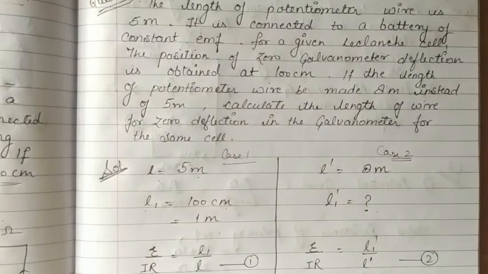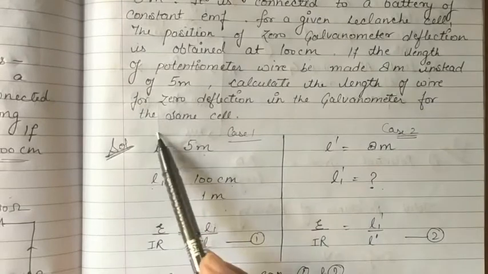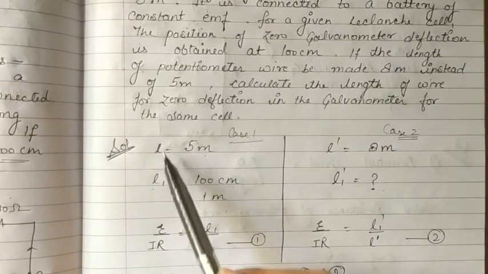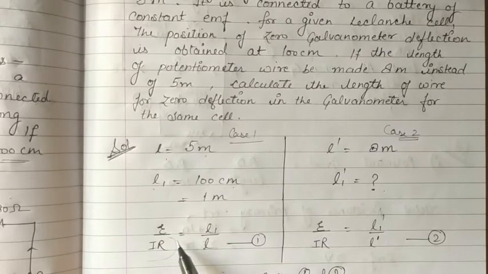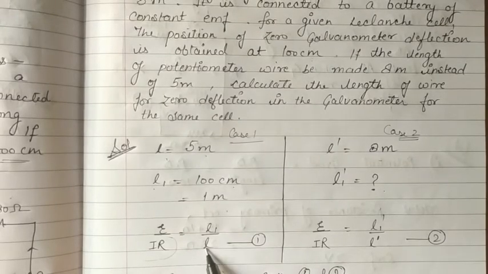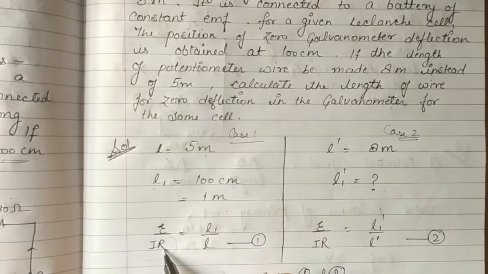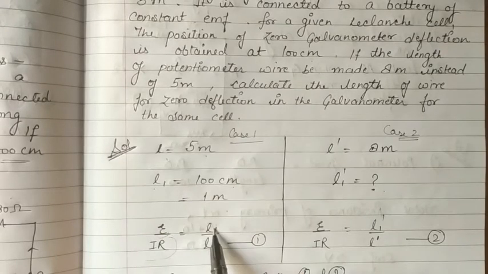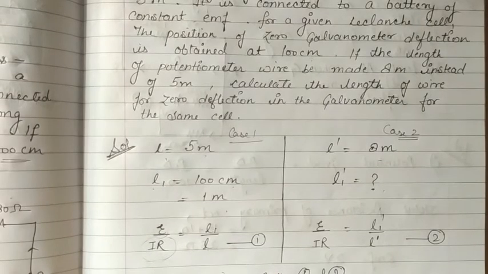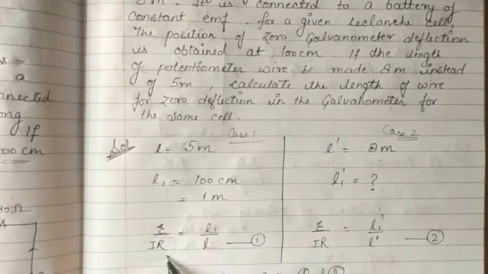We are not changing any EMF or any battery, so total EMF is proportional to this length and IR for that cell is proportional to the length L, right? So epsilon upon IR represents, this is the EMF for the Leclanche cell which we want to balance, and this is the constant EMF across that wire, the whole wire.